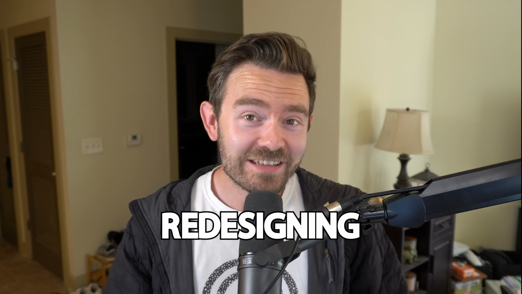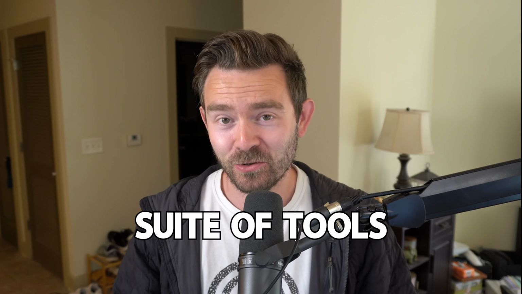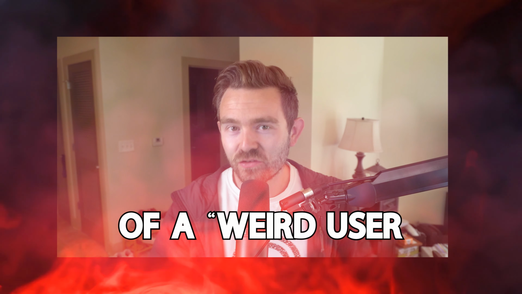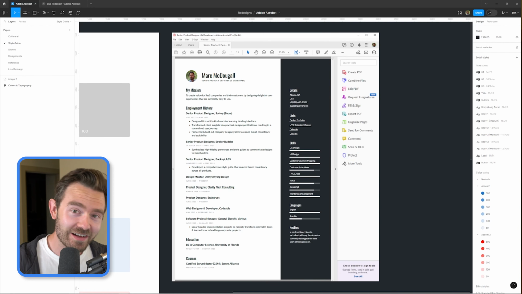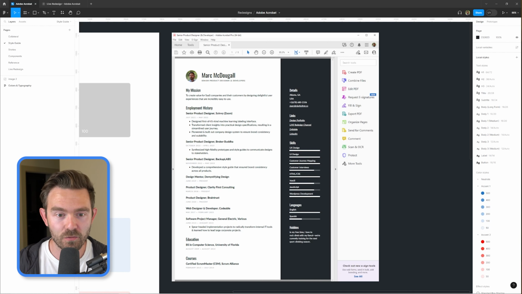Today we're going to be redesigning Adobe Acrobat, the PDF reader in the Adobe suite of tools, that for some reason has just always had a bit of a weird user experience. Here you can see we've got Adobe Acrobat opened and I'm viewing the current resume, and a couple of things jump out as problems with this UI.